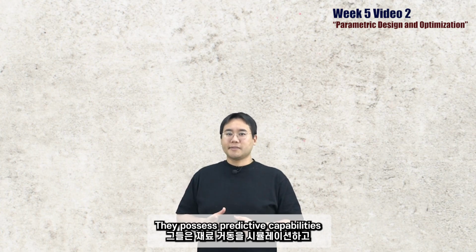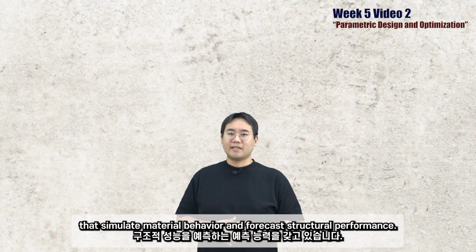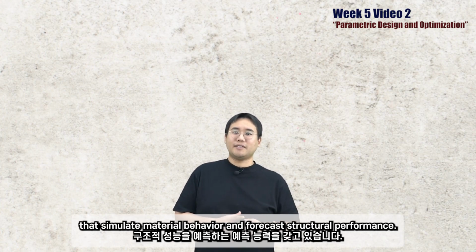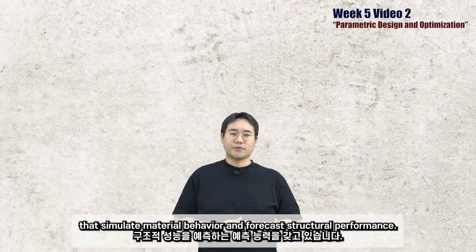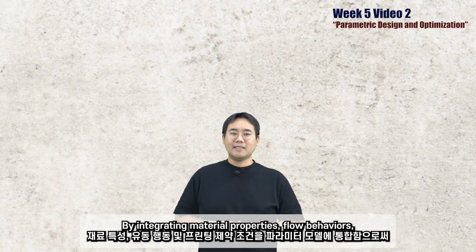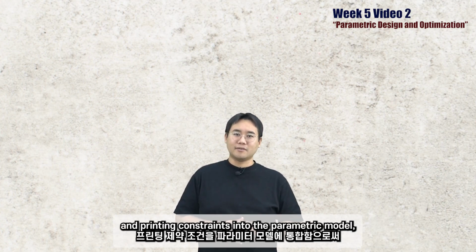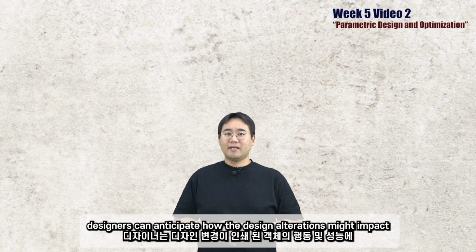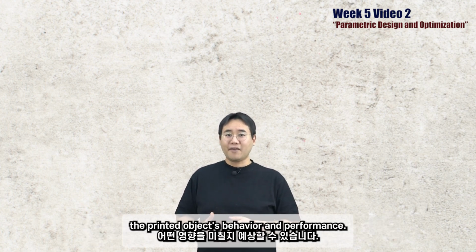They possess predictive capability that simulates material behavior and forecasts structural performance. By integrating material properties, flow behavior, and printing constraints into the parametric model, designers can anticipate how the design alteration might impact the printed object's behavior and performance.